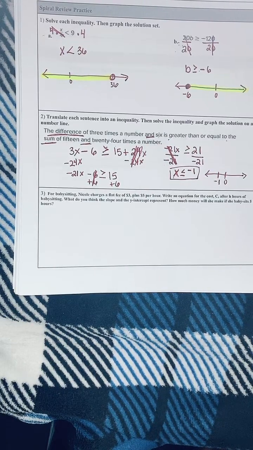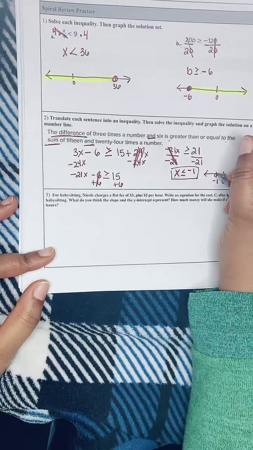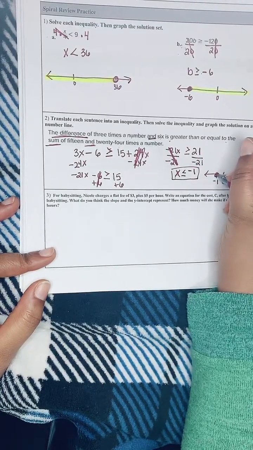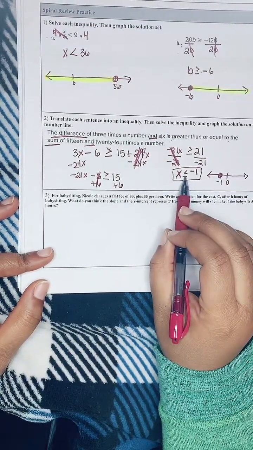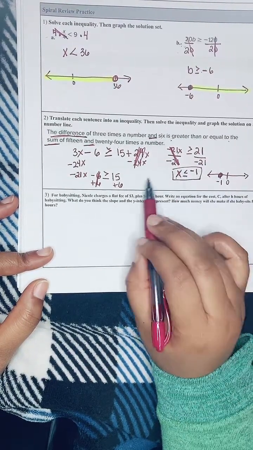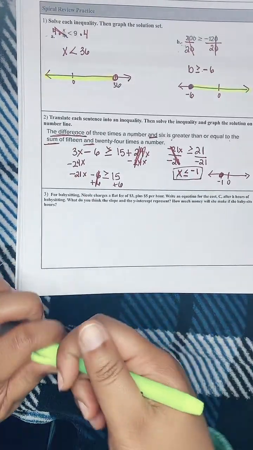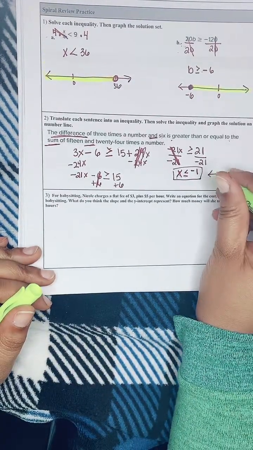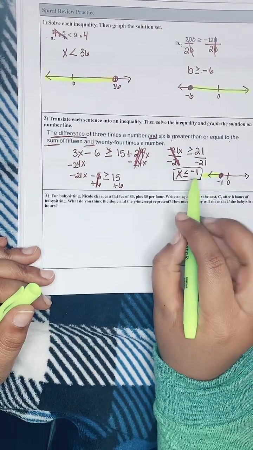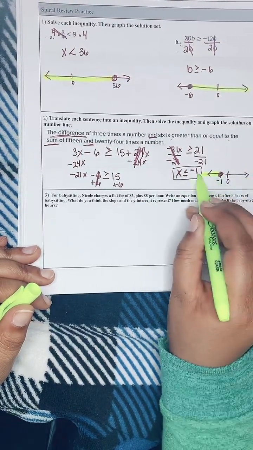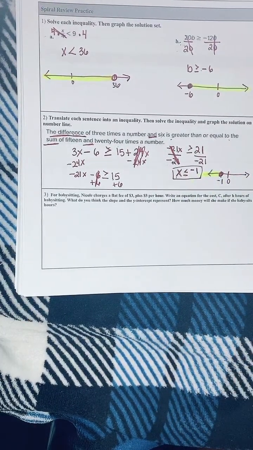Closed circle, closed circle. Good. Yes, it is closed here because of this line underneath that said equal. And since it's pointing to the left, we're going to shade to the left because it's pointing to the X. So we shade to the left. Okay. Good.